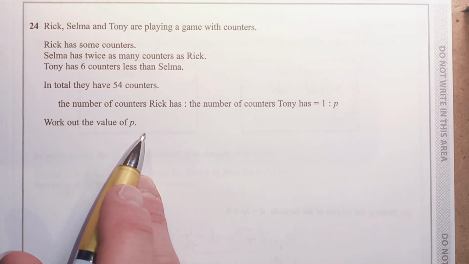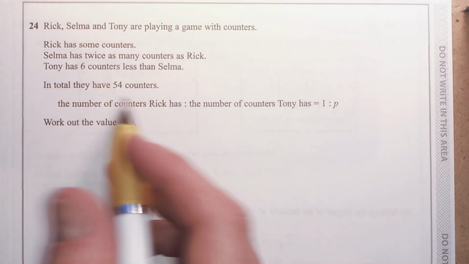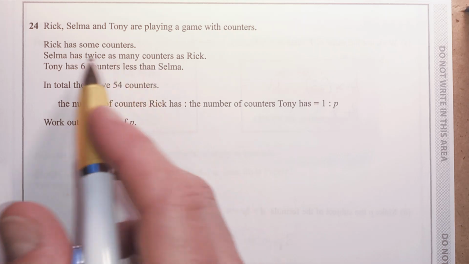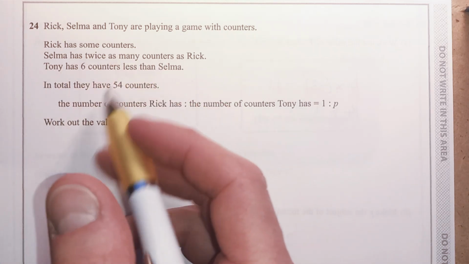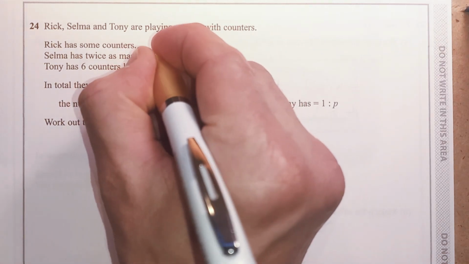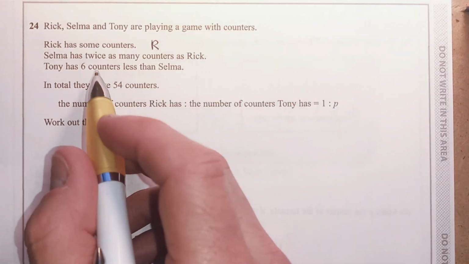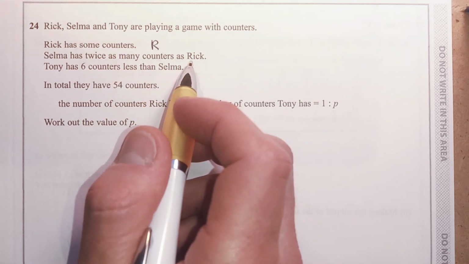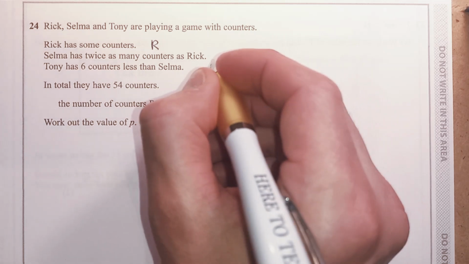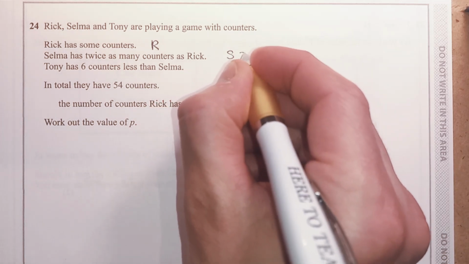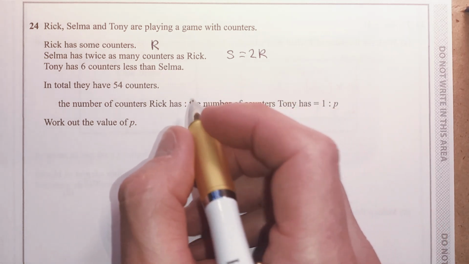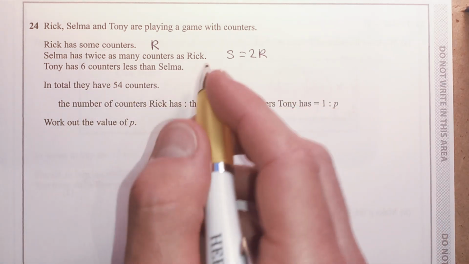Right, so what we can do is start to maybe work out how many counters they each have. Let's try. So we'll draw some expressions for these. So Rick has some counters. Okay, let's say that he's got R counters. Selma has twice as many as Rick. Okay, so I can say Selma equals 2R, 2 Ricks.